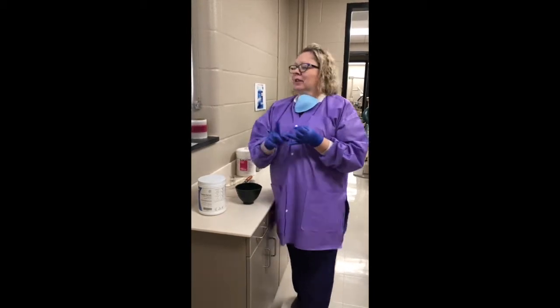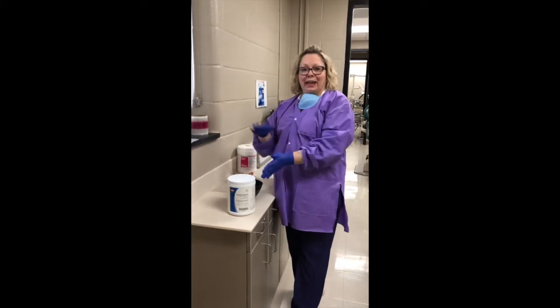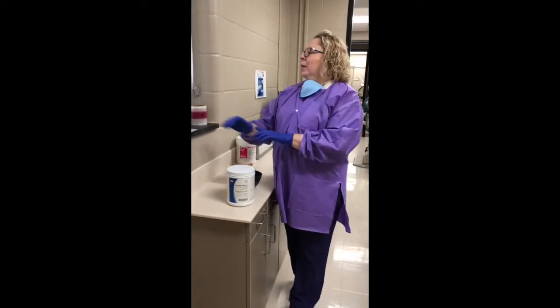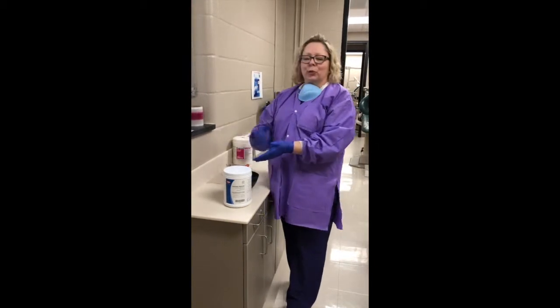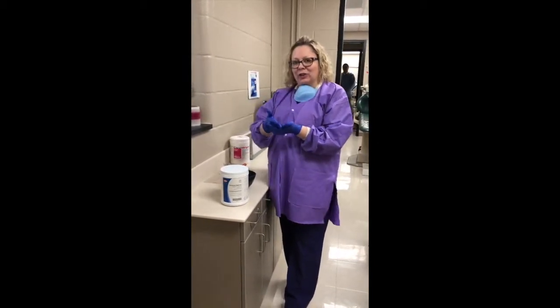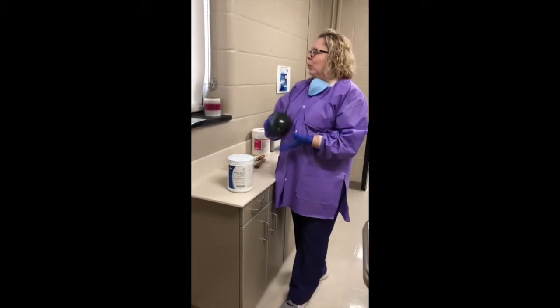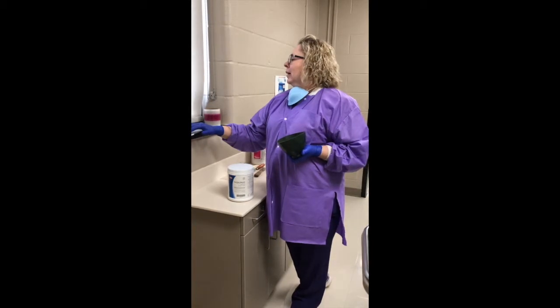The second thing is to learn how to fluff the material and measure it correctly. And once you get that in the bowl, then you're going to add the water and begin spatulating it as you should, back and forth with the bowl on its side. And that helps to mix it properly.